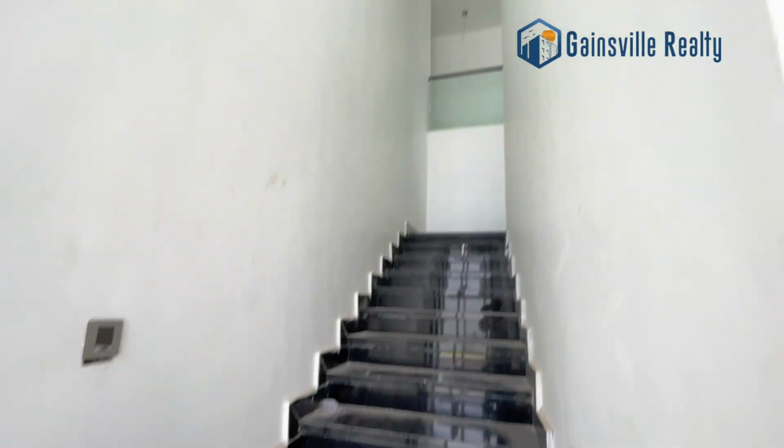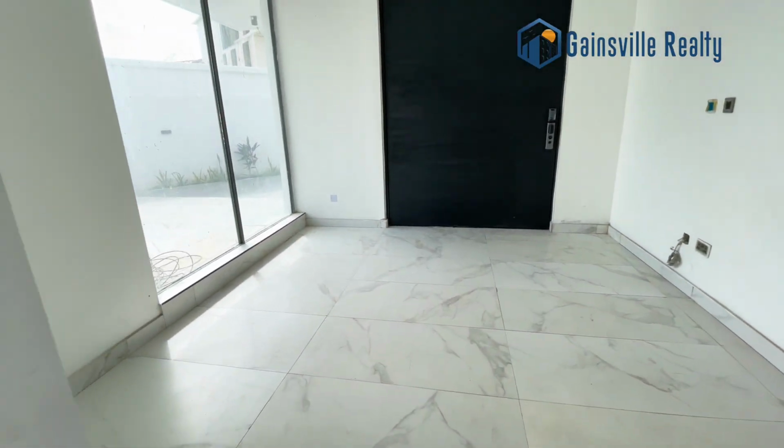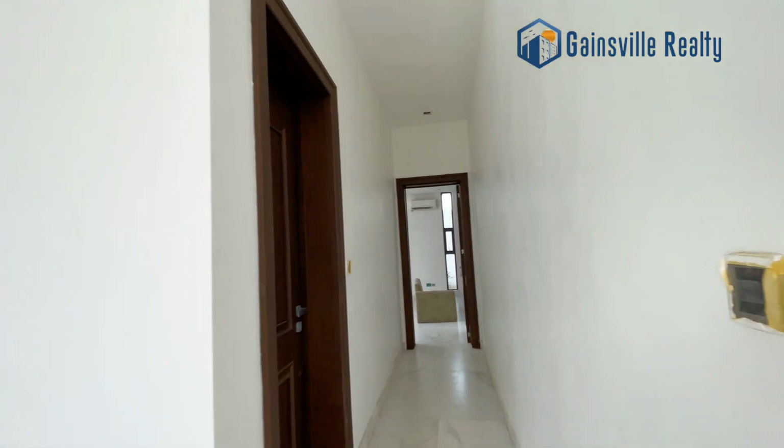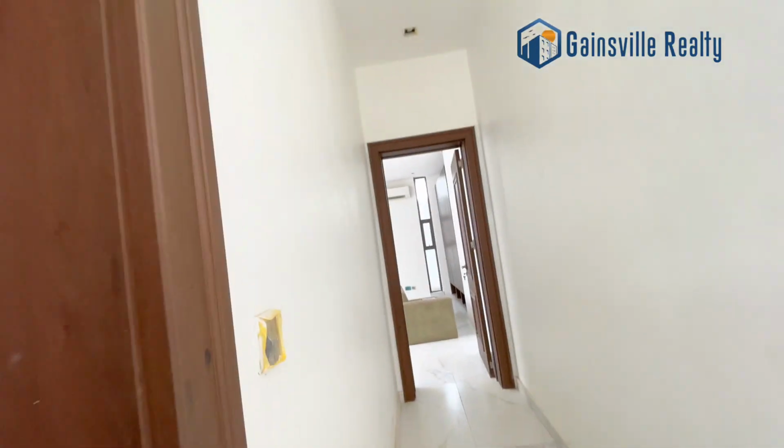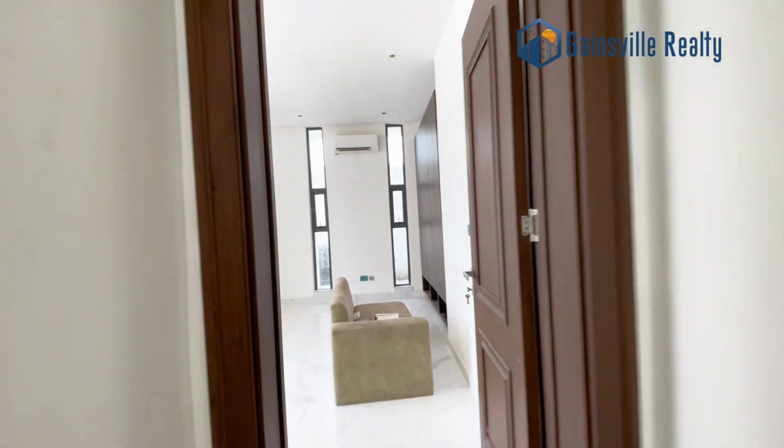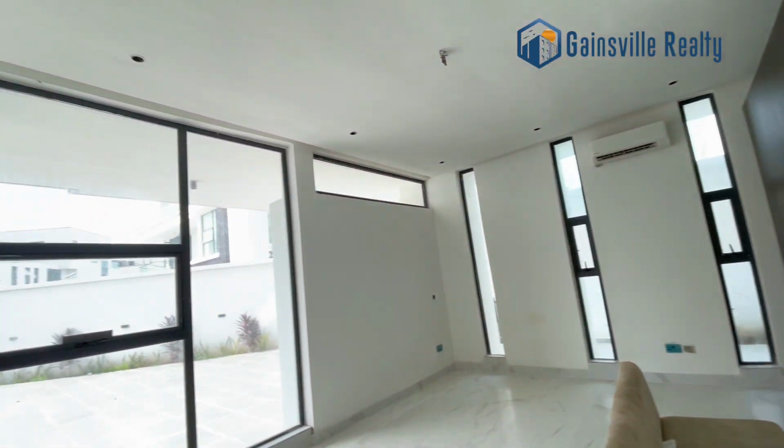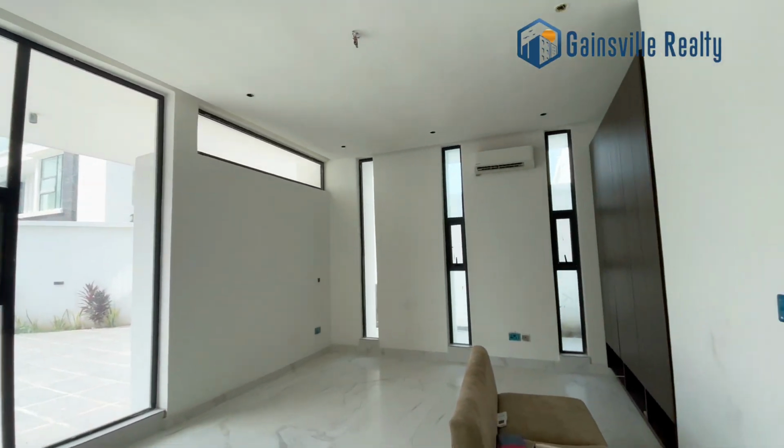Before we go upstairs, let me show you. This is the anteroom, right? Let me show you some of the rooms downstairs. So, I don't know if this is locked. This is most likely the guest toilet, right? But you walk here, this is the guest room. So the guest room is right here. You have the huge windows.